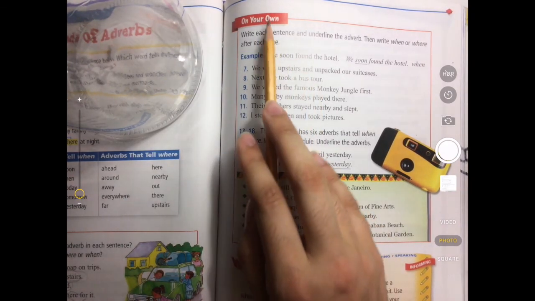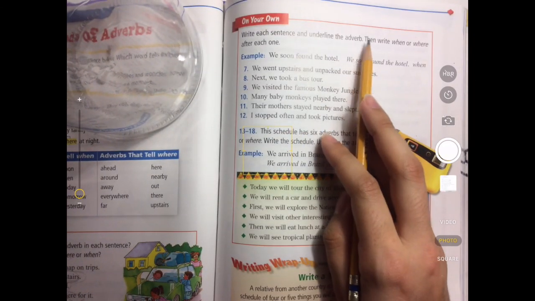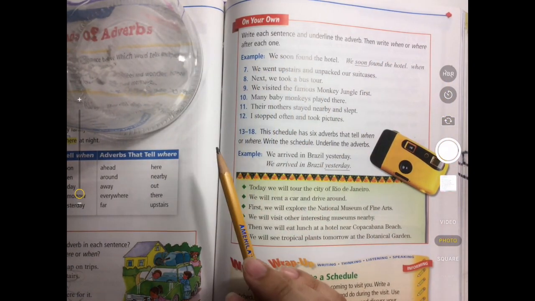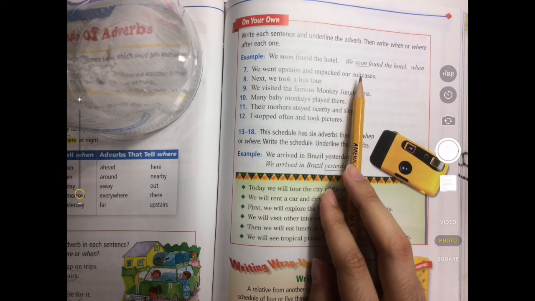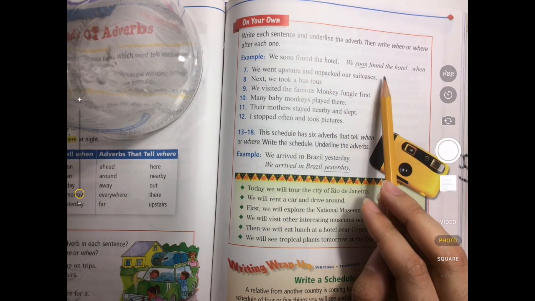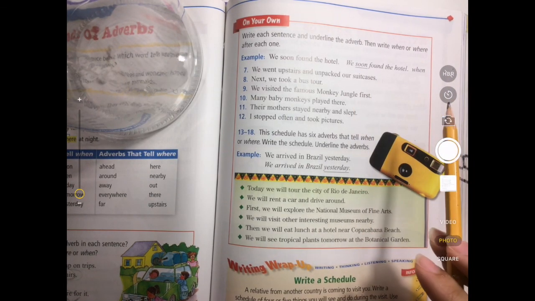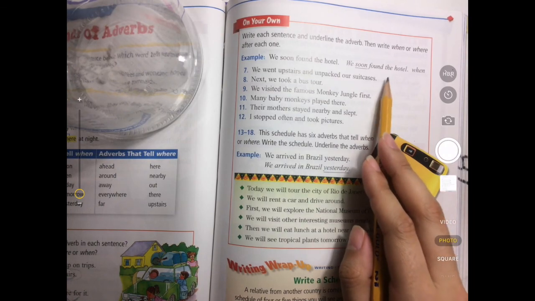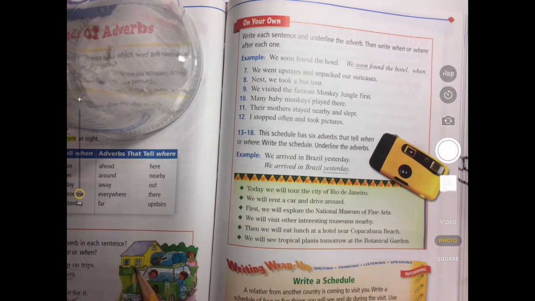Now let's look to see what your assignment is going to be for today. Your assignment is to do on your own numbers 7 through 18. So you're going to read each sentence and underline the adverb or highlight the adverb. Then write when or where after each one. So on OneNote, this page is going to be there. You have to underline the adverb. So ask yourselves those questions that we did when we did the examples. And then on the side here, you're going to see a box that says when or where. You can either highlight if it's when or where, or you can delete the one that's wrong and just keep the correct one. It's up to you, but there will be a little box after each sentence saying when or where. And that is your assignment for numbers 7 through 12.